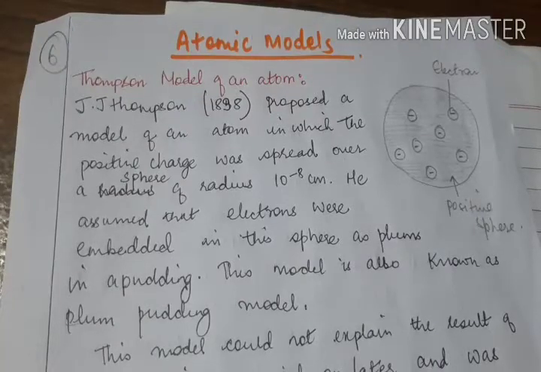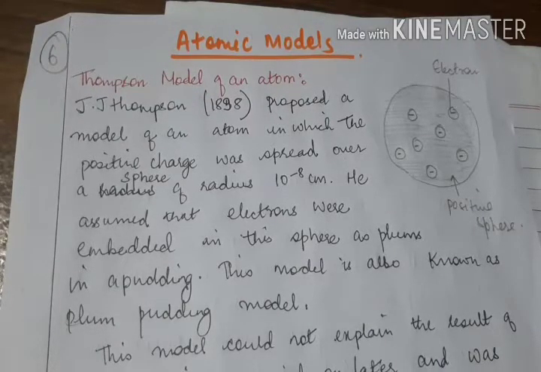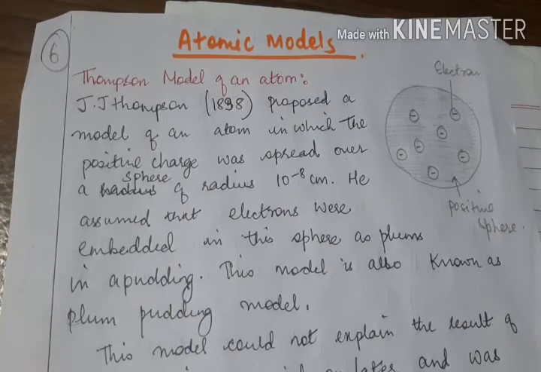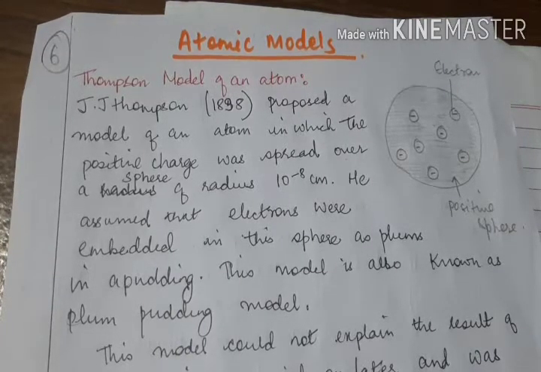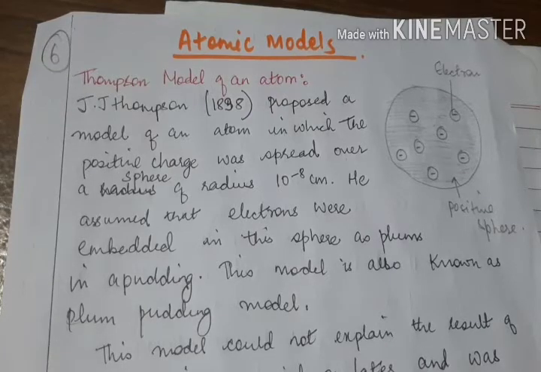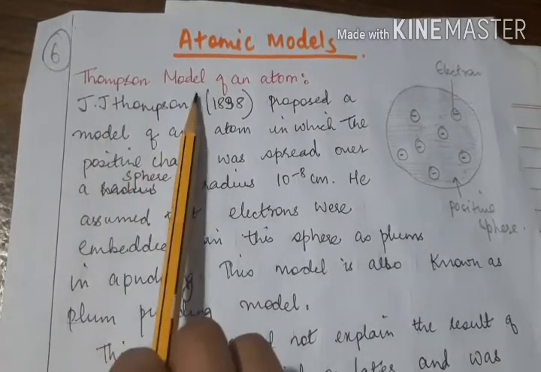Now that the different subatomic particles, electrons and protons, were discovered, the question arises as to how these subatomic particles are arranged in an atom, how they are placed in an atom. So several scientists came forward and proposed their model of atom. Out of these, the very famous and the most accepted one was Thomson model.